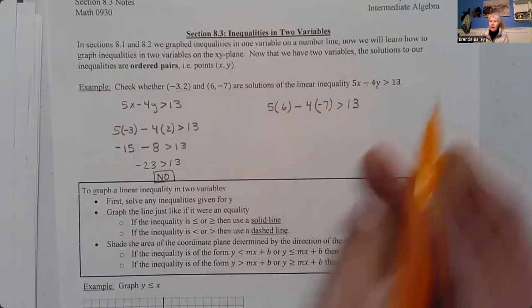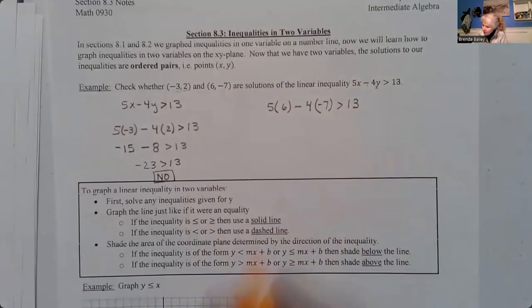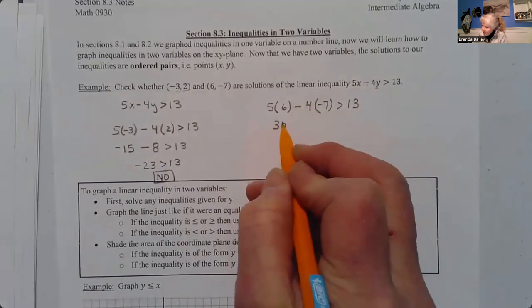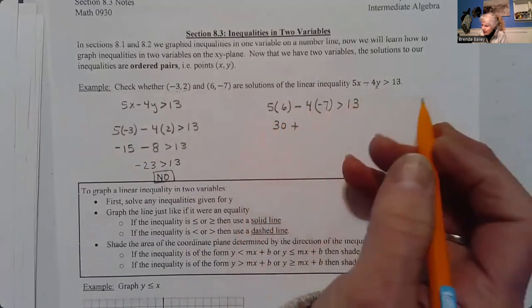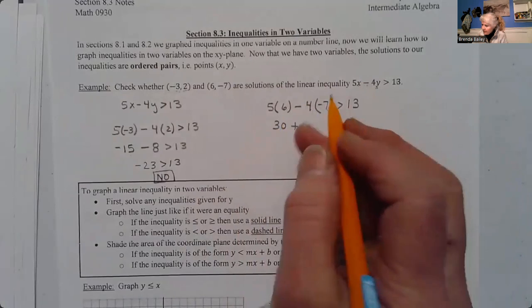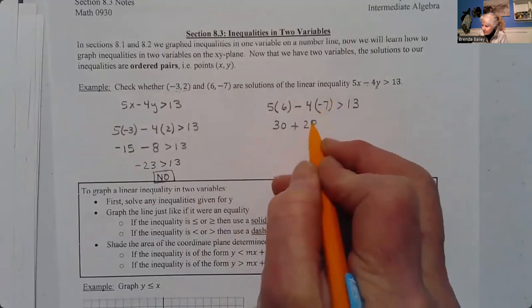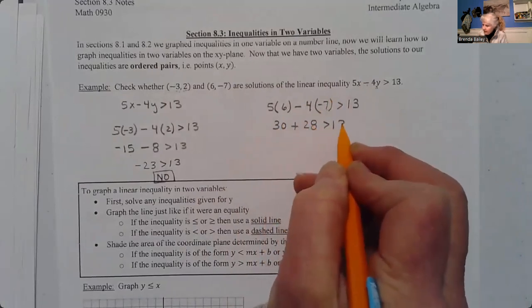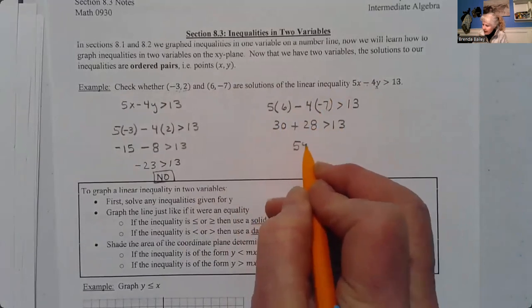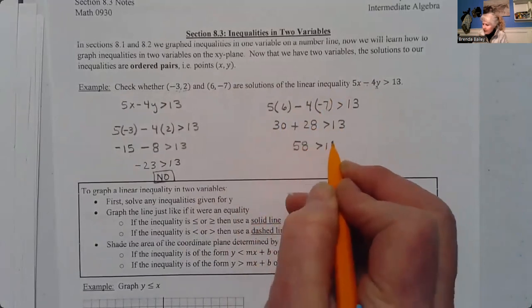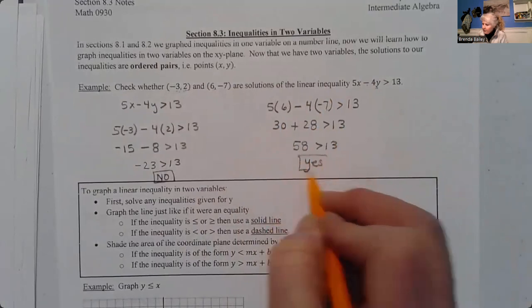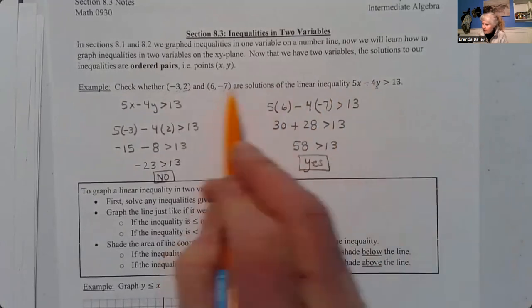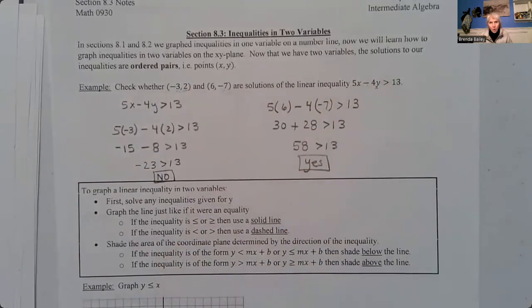Is that number greater than 13? 30 plus -4 times a -7 is a +28. Is the number 58 greater than 13? Yes. Therefore, that point is a solution in that inequality.